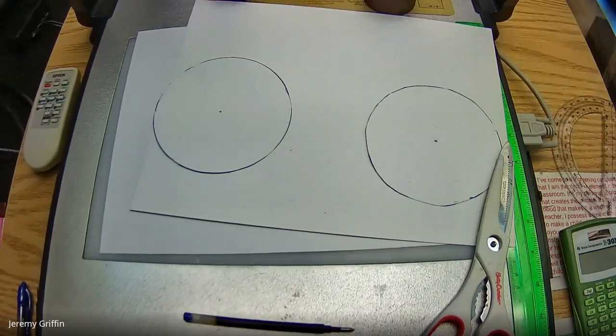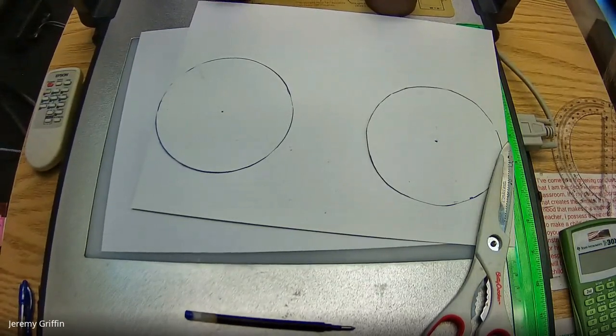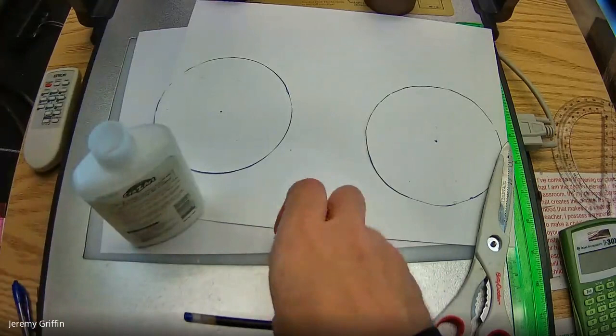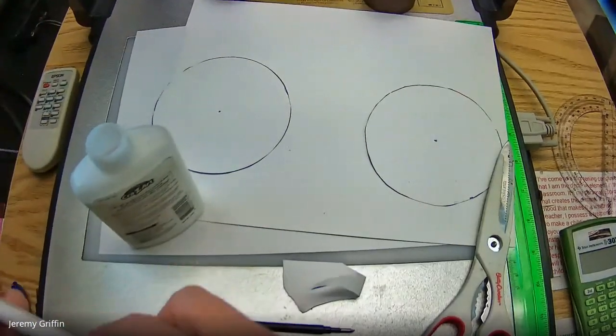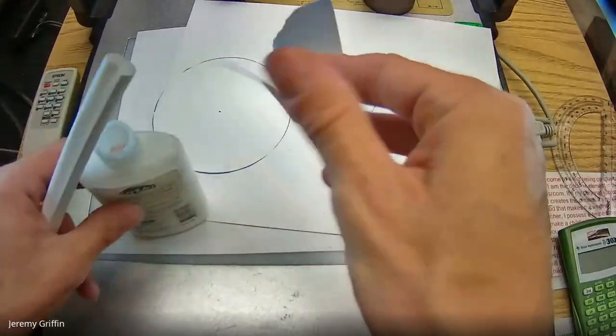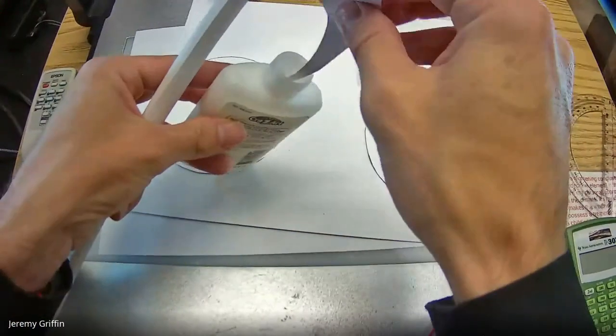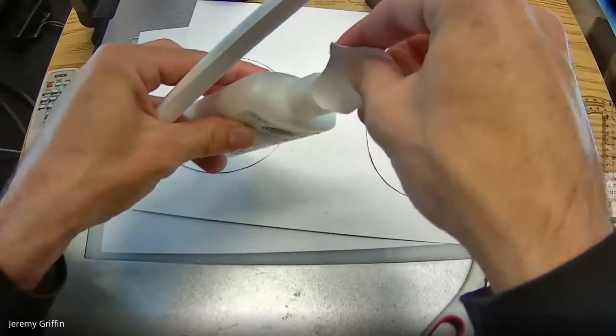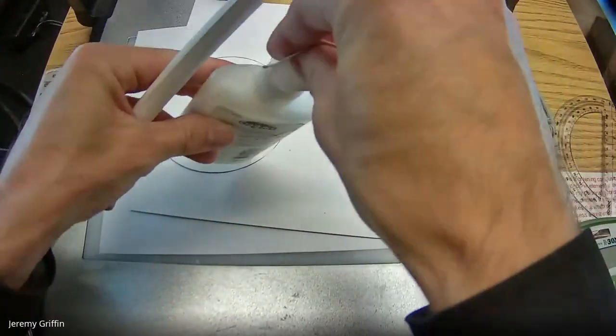Oh yeah, use as much paper as you need. Now, all the glue bottles are out there, and one glue bottle has a terrible top, so I'm going to use a special glue brush. Like that, yeah.